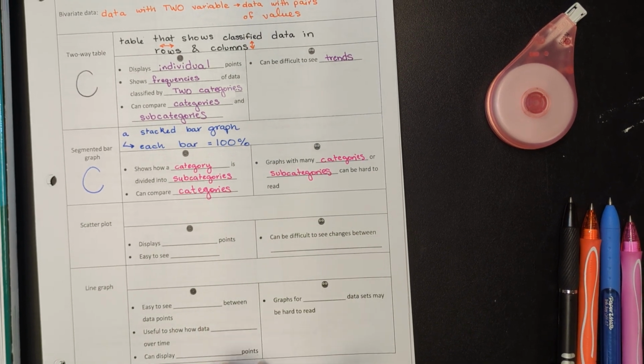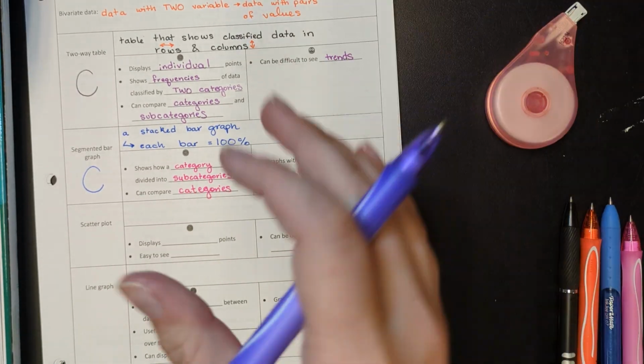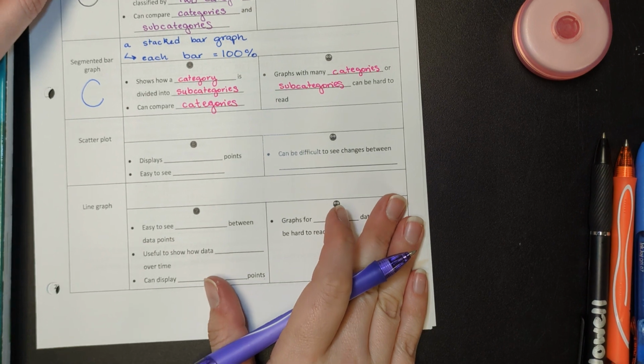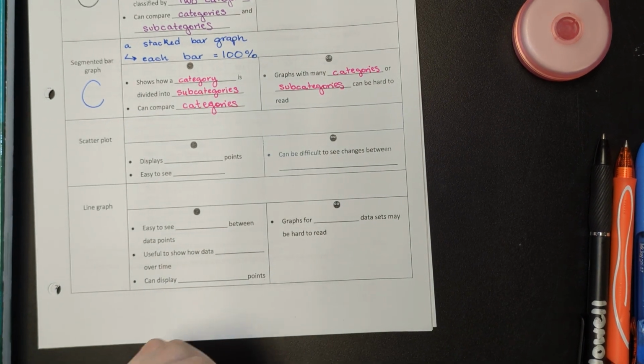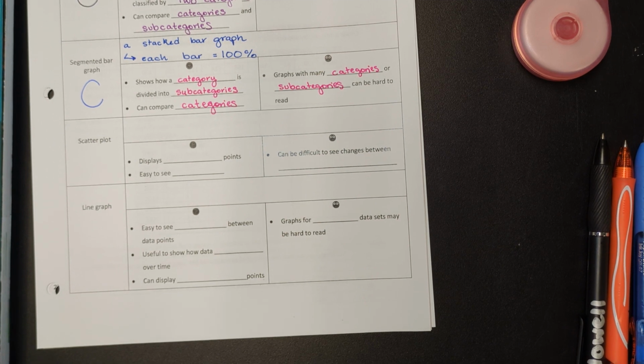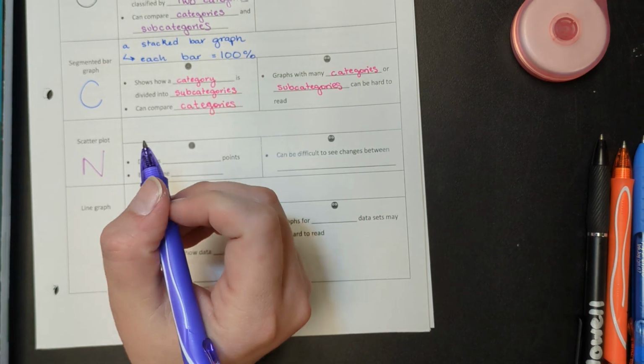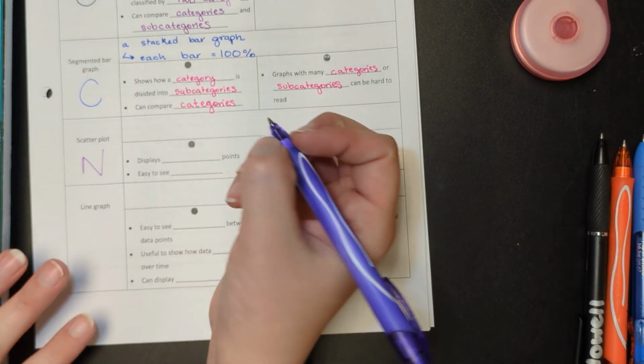Okay. All right, next one, scatter plot. You should all know what a scatter plot is. We've already done them in this class. Okay, a scatter plot. What do you think? Is that numerical or categorical data? It is numerical. Okay, because it's just dots on all of the different numbers.